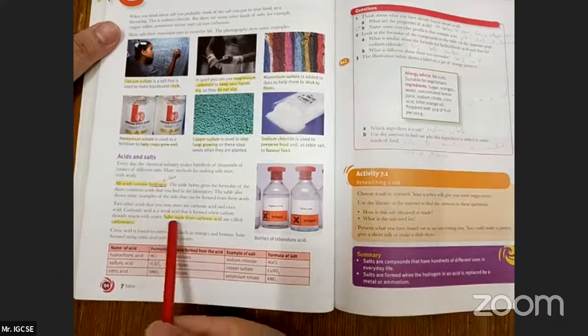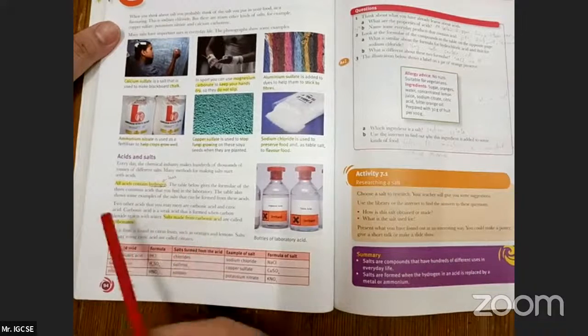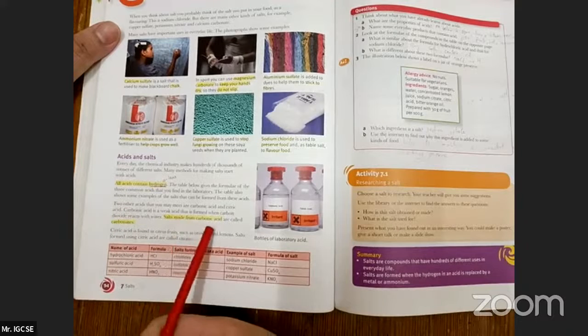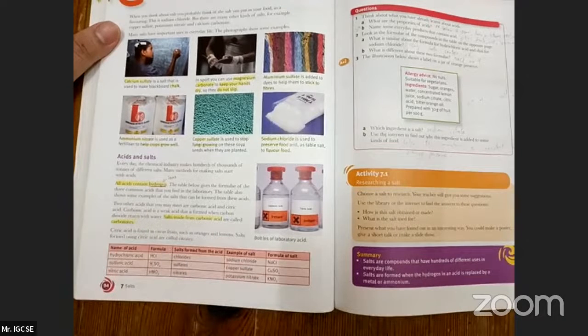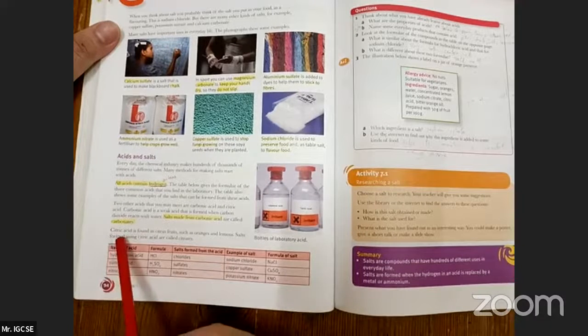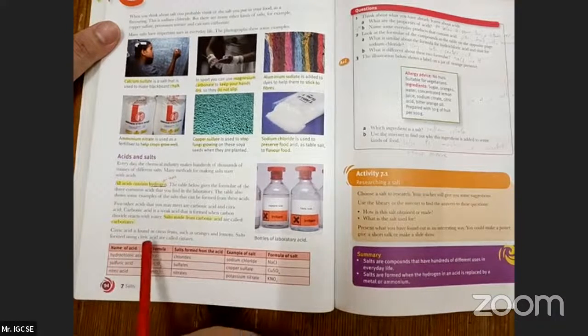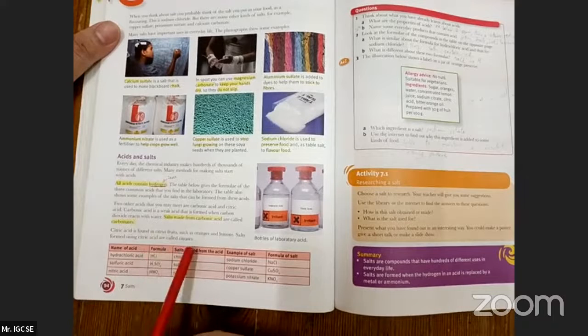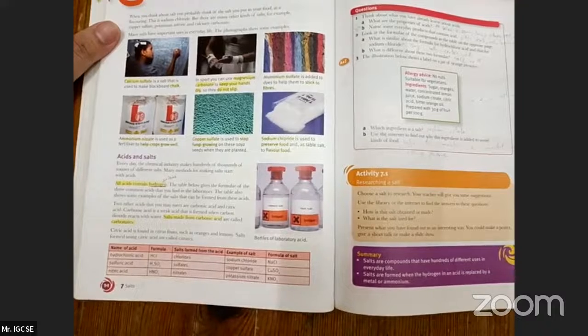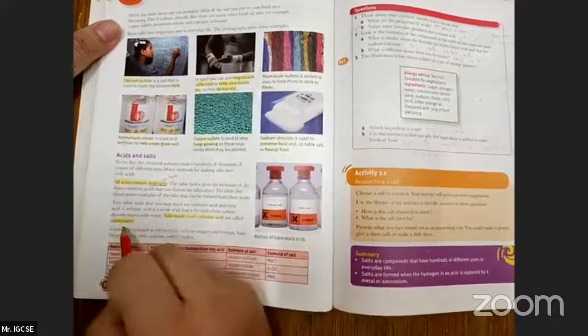Carbonic acid is a weak acid that is formed when carbon dioxide reacts with water. Salts made from carbonic acid are called carbonates. The citric acid is found in citrus fruit, such as orange and lemon, and its salts we call citrates. Can you find the common words here?